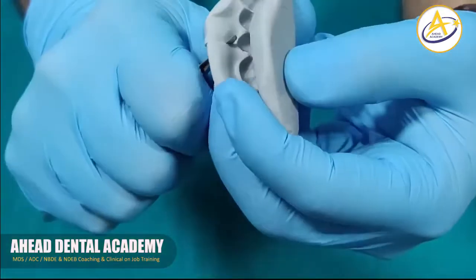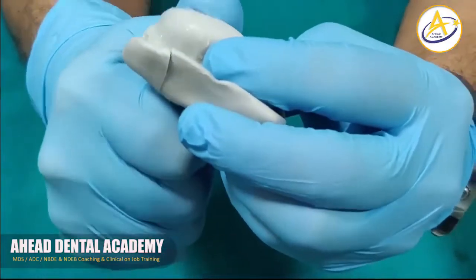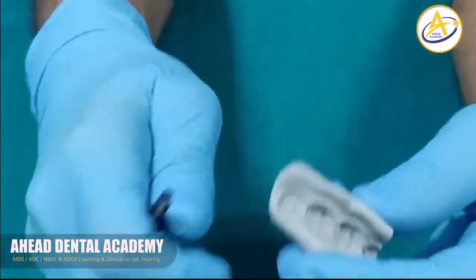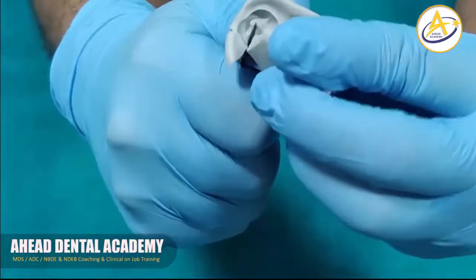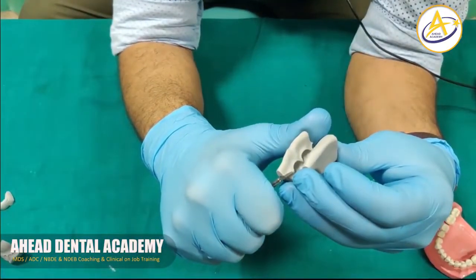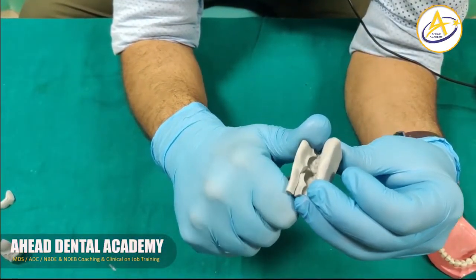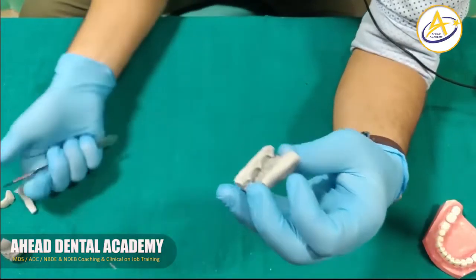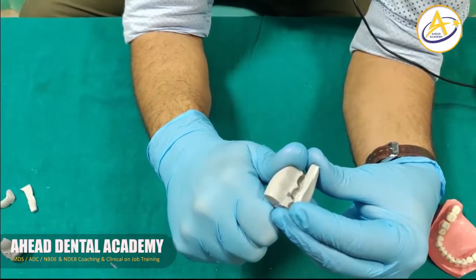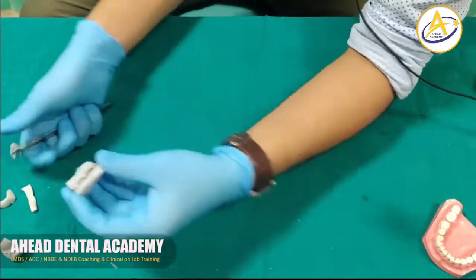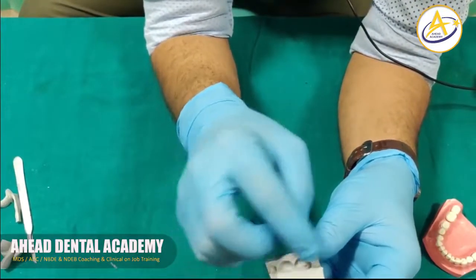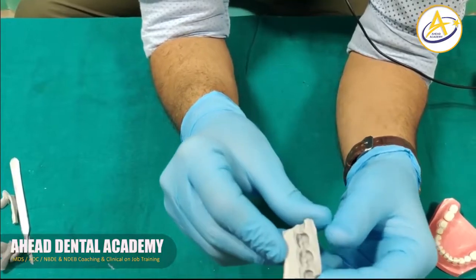So we cut off any extra part that was obtained in the index, because we won't be needing it. Use a scalpel to trim any excess from the index, and this is the tooth that needs to be prepared, and these are the adjacent teeth which will help as a vertical stop.